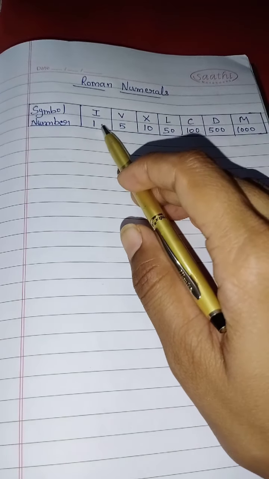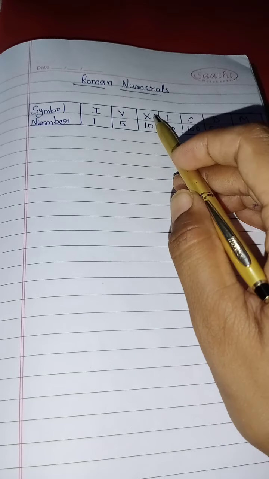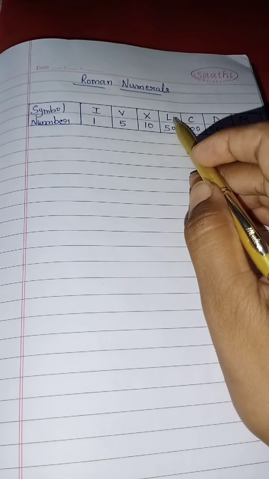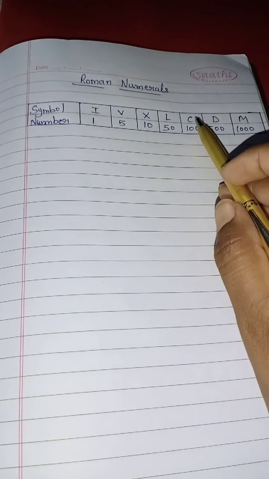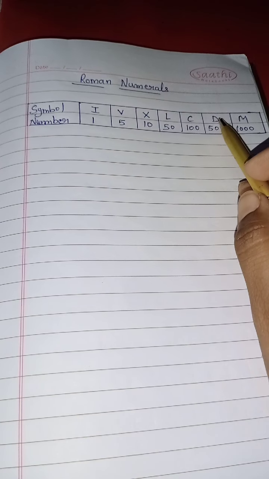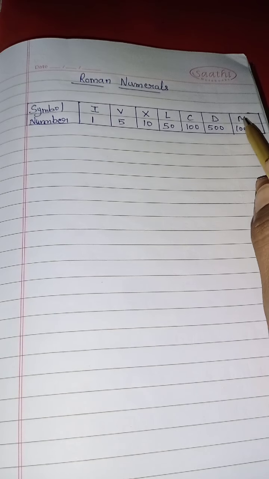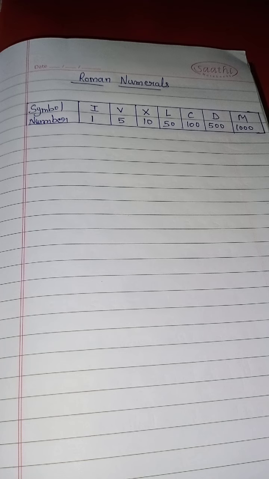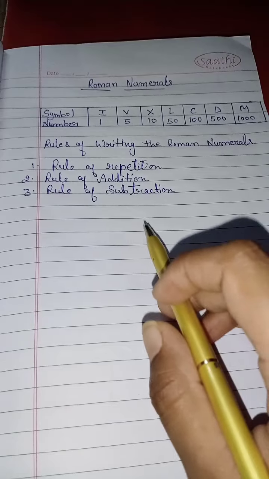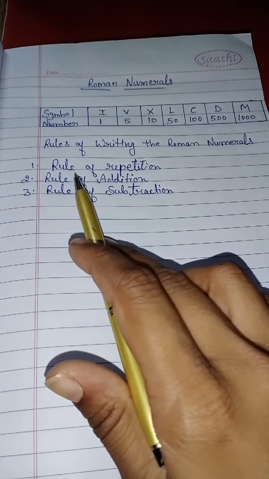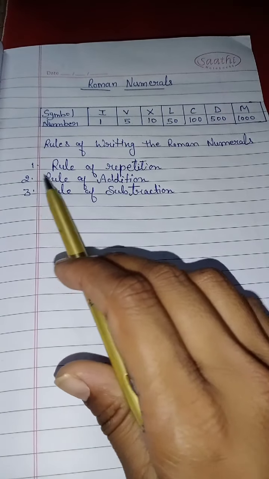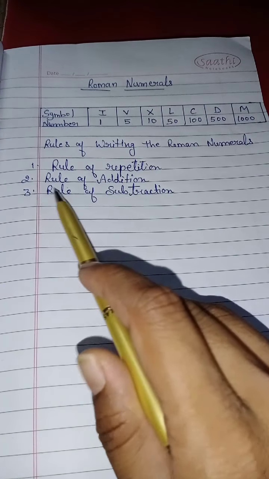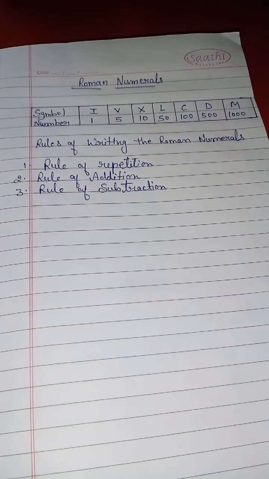I is equal to 1, V is equal to 5, X is equal to 10, L is equal to 50, C is equal to 100, D is equal to 500 and M is equal to 1000. We need to remember 3 rules for writing the Roman numerals. There are 3 rules. First one is the rule of repetition, second one is the rule of addition and third is the rule of subtraction. Let us read the rules one by one.